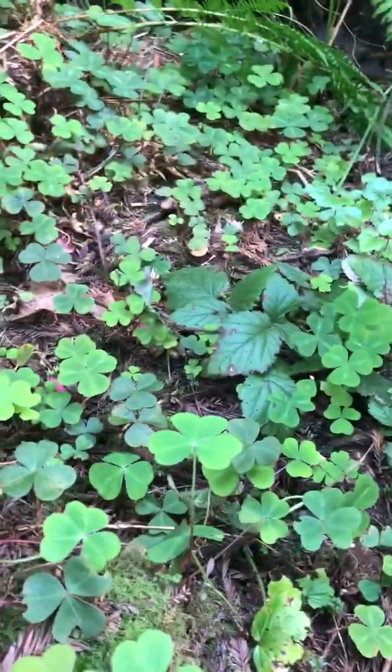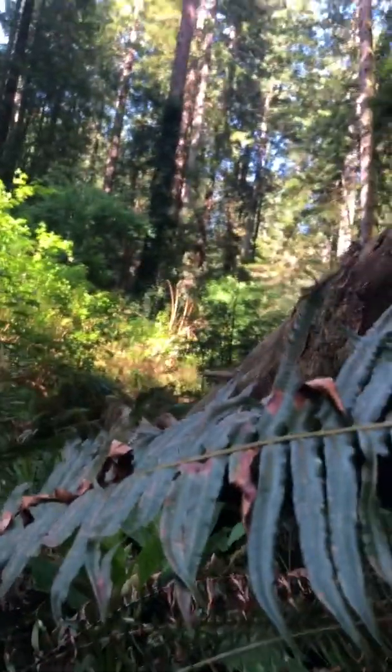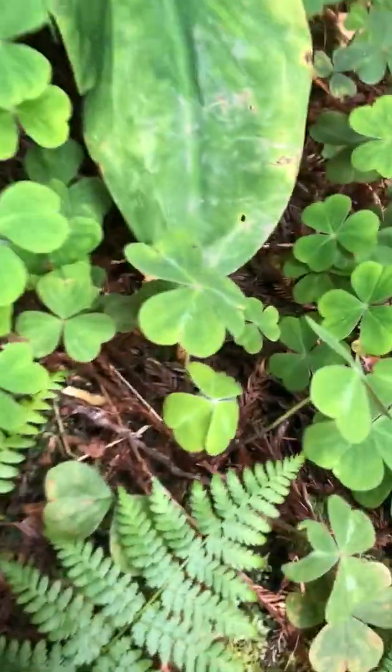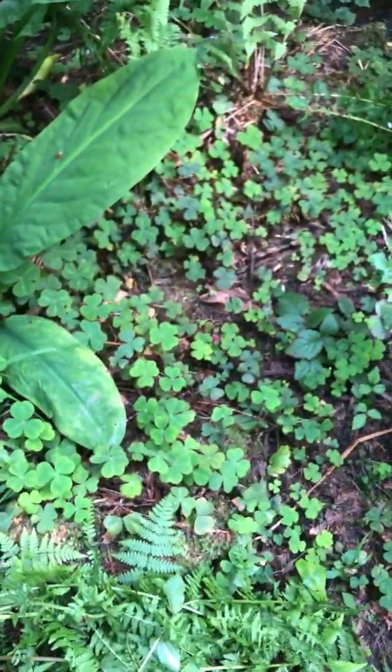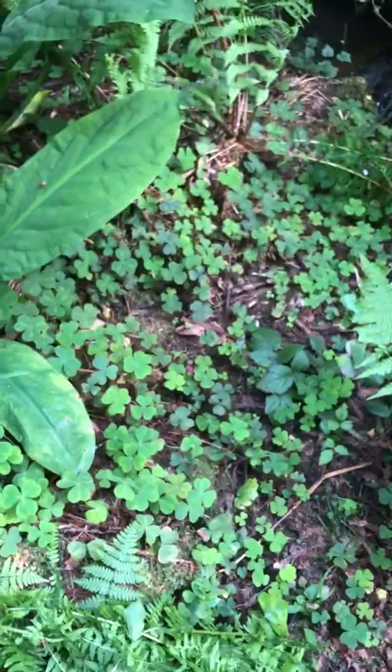It has capability of having light. As you can see, the light can come in, and I feel like it would provide a lot of life for a lot of different organisms in here. Just being in here, the soil is pretty loose.